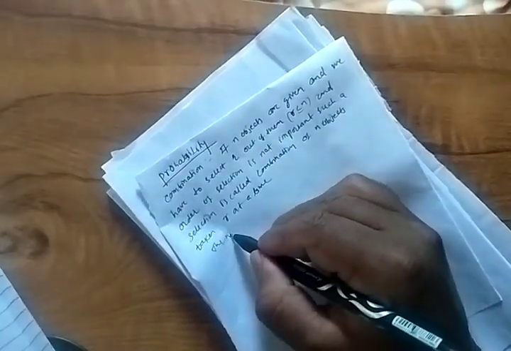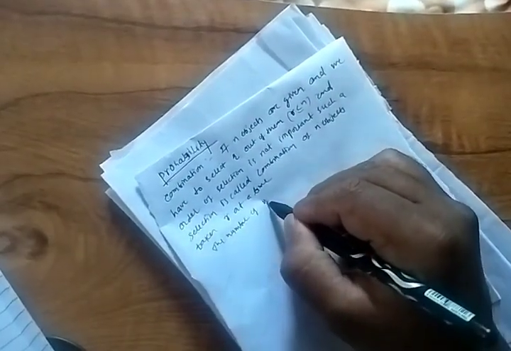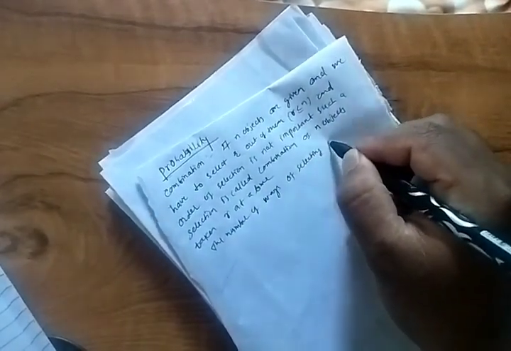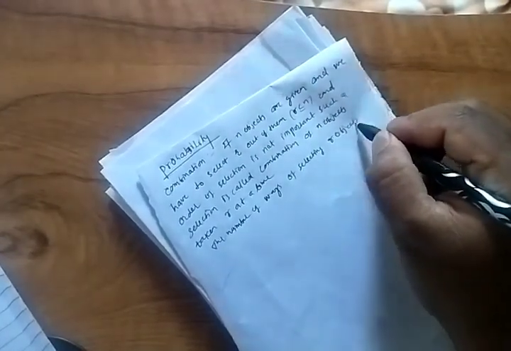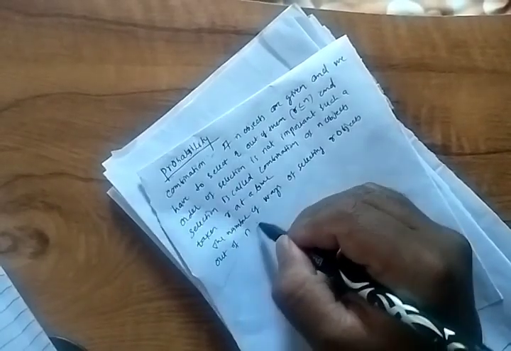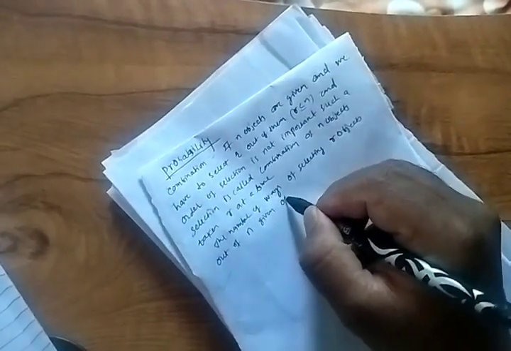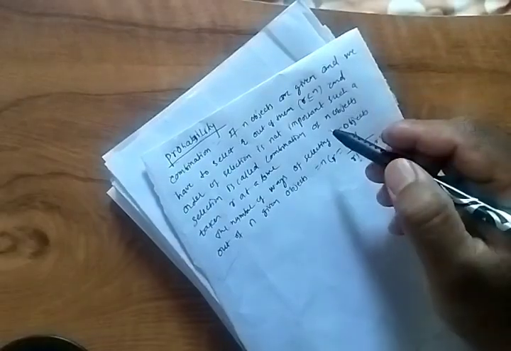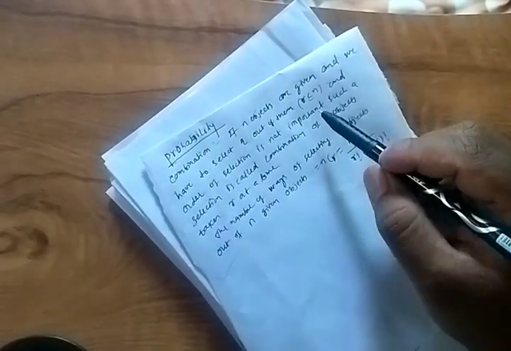The number of ways of selecting r objects out of n given objects, nCr, is equal to n factorial upon r factorial times n minus r factorial, where r is less than or equal to n.